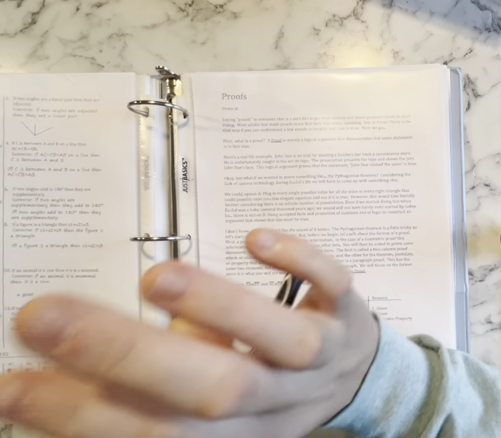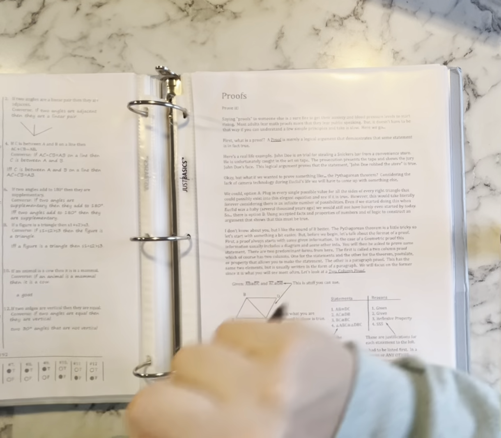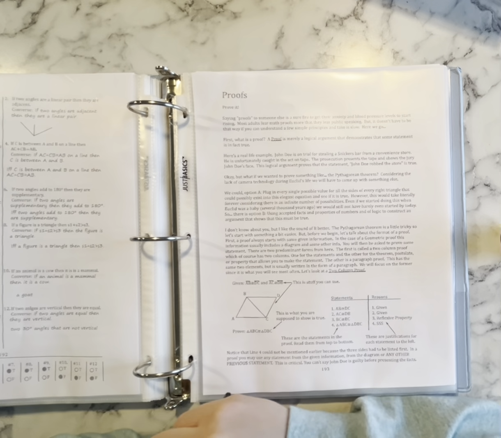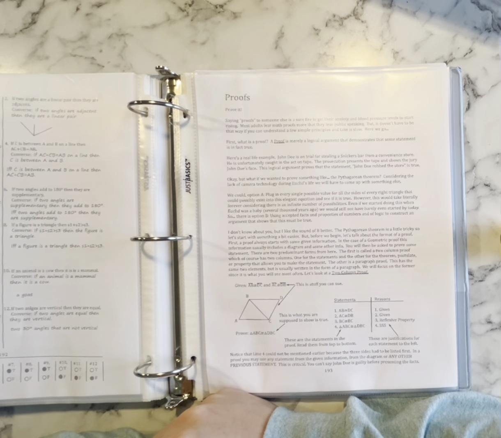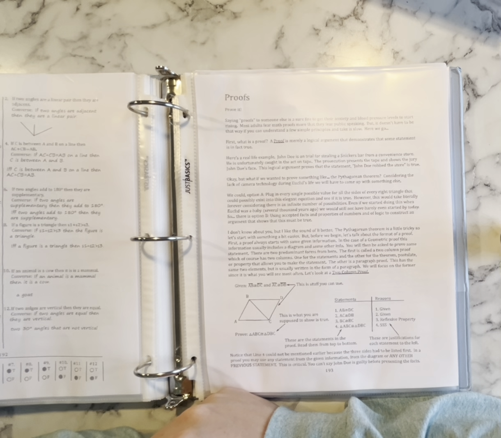This is where the logic comes in. This is where everything comes in. So here's a real life example. John Doe is on trial for stealing Snickers bars from a convenience store. He is unfortunately caught in the act on tape. The prosecution presents the tape and shows the jury John Doe's face. This logical argument proves that the statement "John Doe robbed the store" is true. So there's a real example. We have fact proof that John Doe did in fact rob the store.